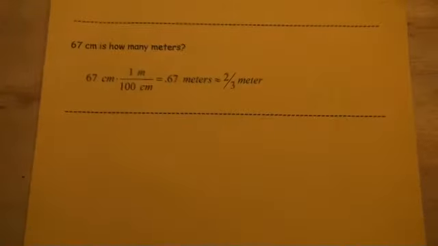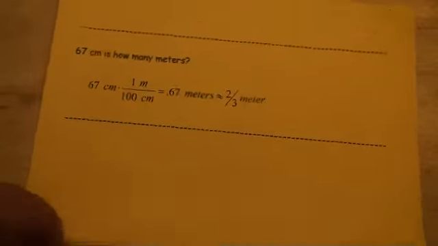Next one, 67 centimeters is how many meters? So again, we ask ourselves a logical question. What's bigger, a centimeter or a meter? It's definitely a meter, so therefore, again, we would divide. So we would divide by the correct conversion. You would divide by 100 centimeters to get 0.67, which is about 2/3 of a meter.